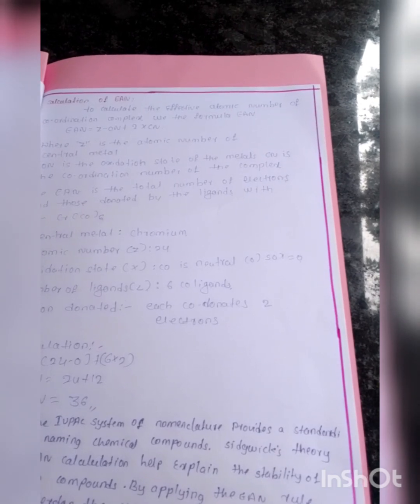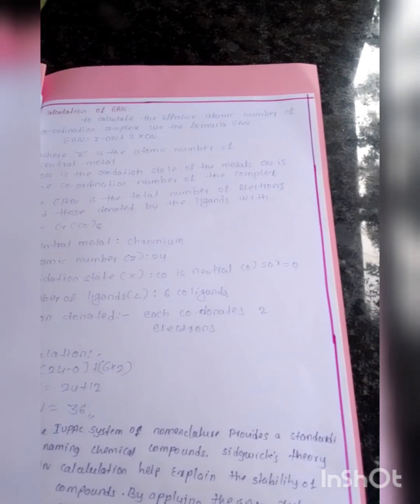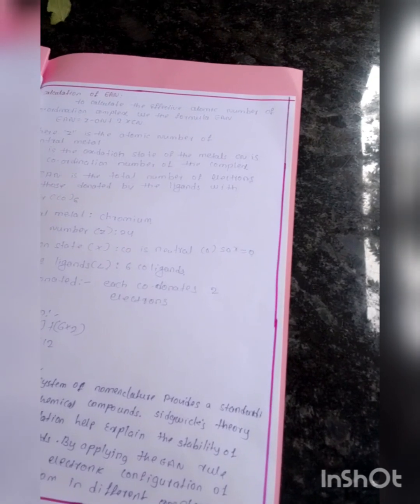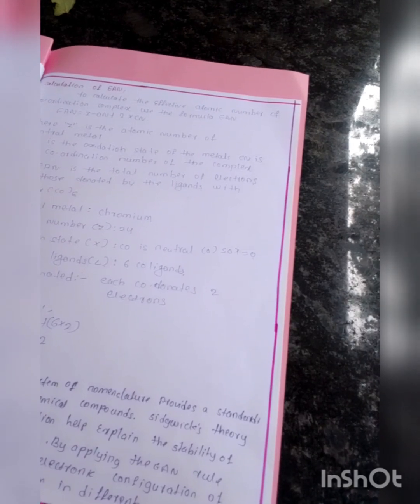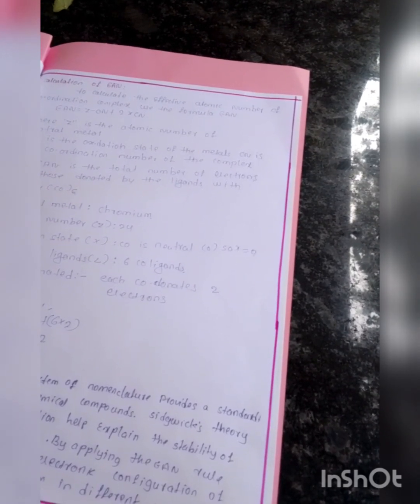This coordination chemistry assignment concludes that the IUPAC system of nomenclature provides a standardized way of naming chemical compounds, along with Sidgwick's theory and how to calculate the EAN for a particular compound. Thank you.